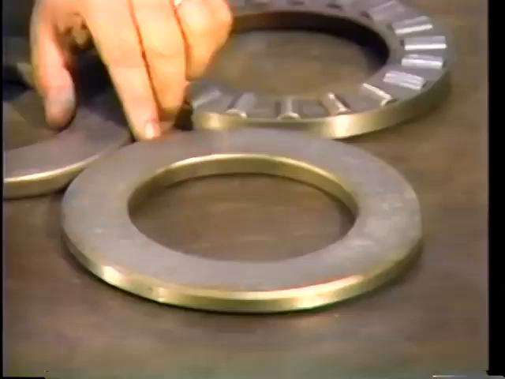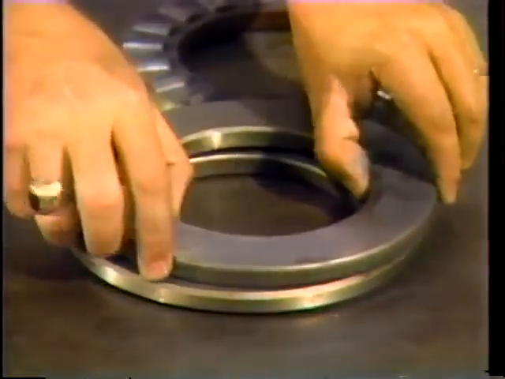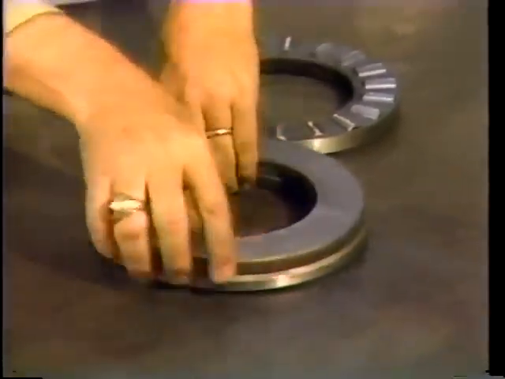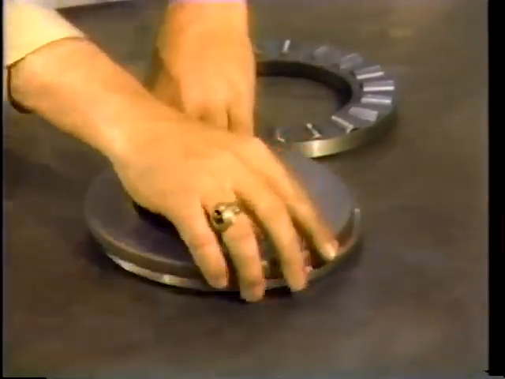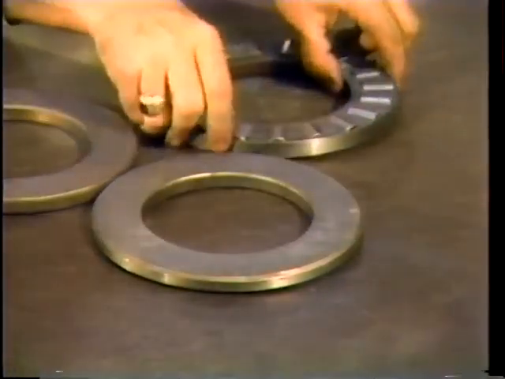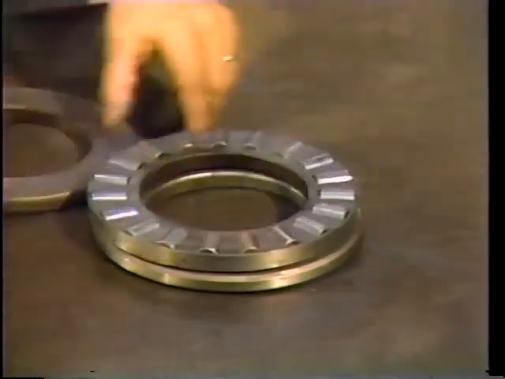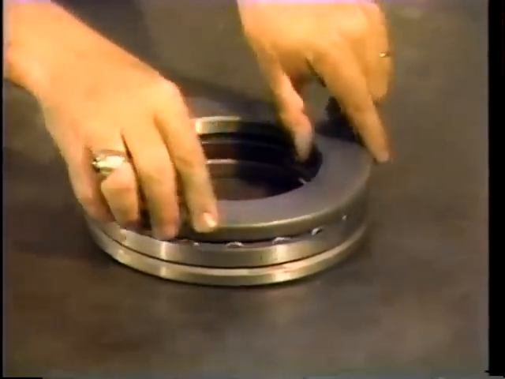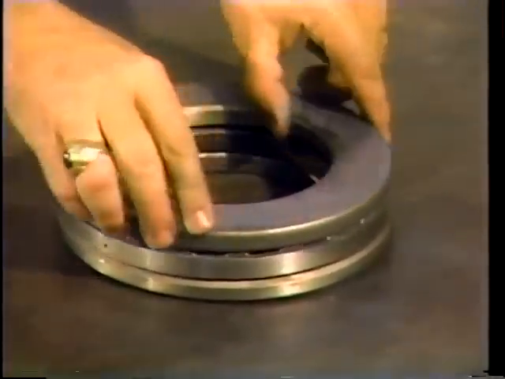Now, sliding friction occurs when two surfaces in contact slide past each other. This type of friction offers the most resistance to motion, so machinery is usually built to minimize or eliminate it. One way of building a machine to minimize sliding friction is to place rolling elements between the moving surfaces. This is the principle behind rolling contact bearings.